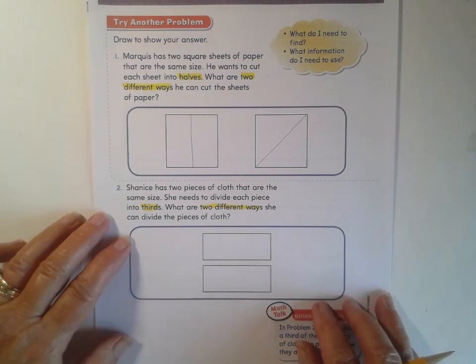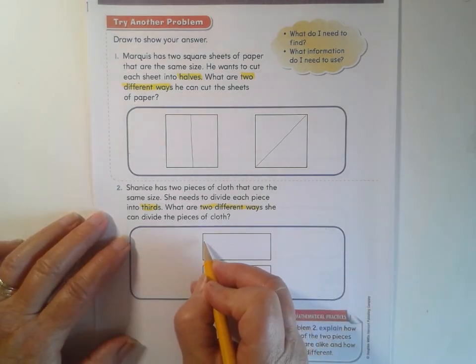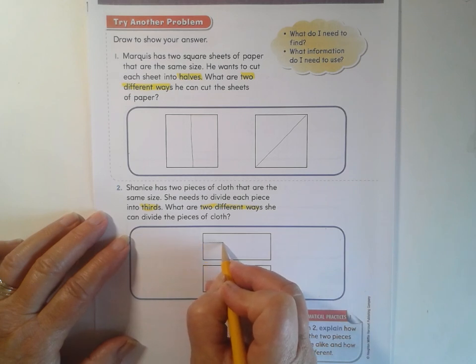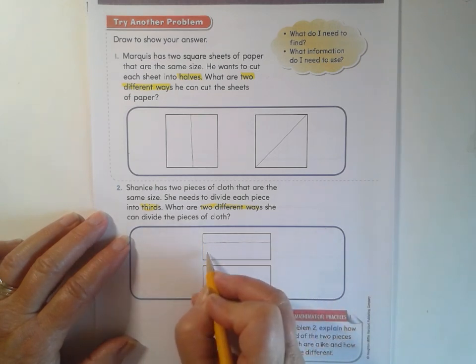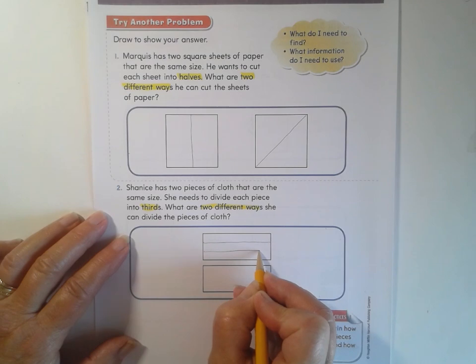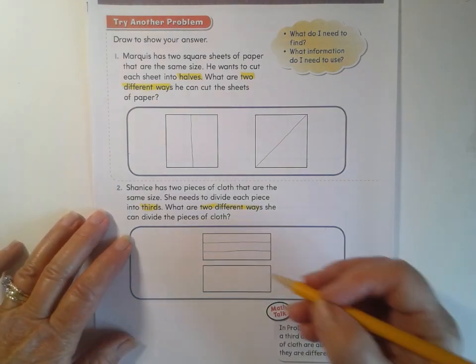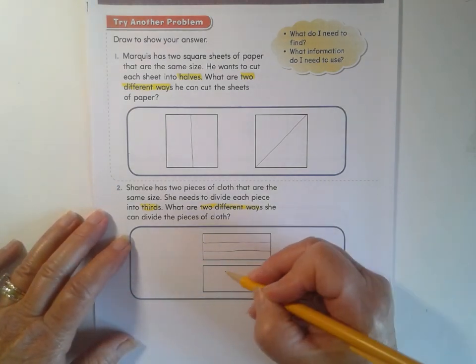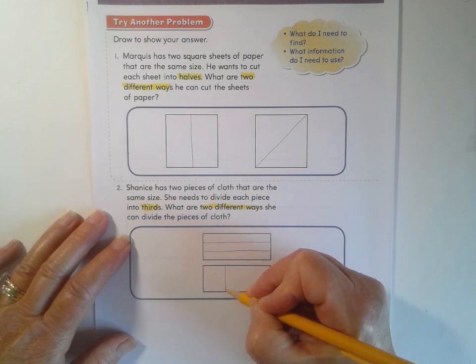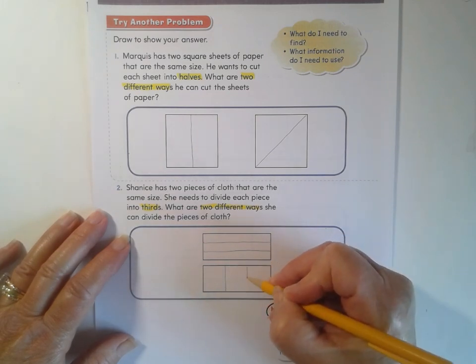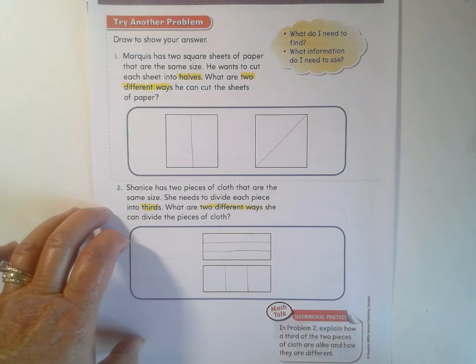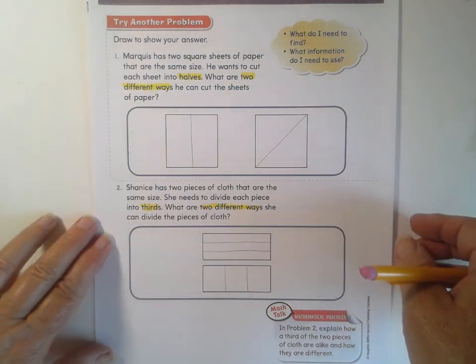So here's her cloth. Thirds are a little trickier, but just do your best. I'm going to go across this way. This way, and then I'm going to go here and here. And if you get done and it doesn't quite look like they're equal, you can erase it and do it again. It's okay.